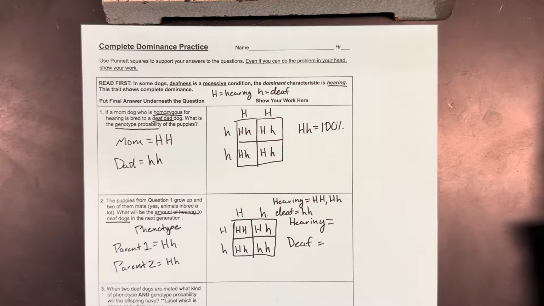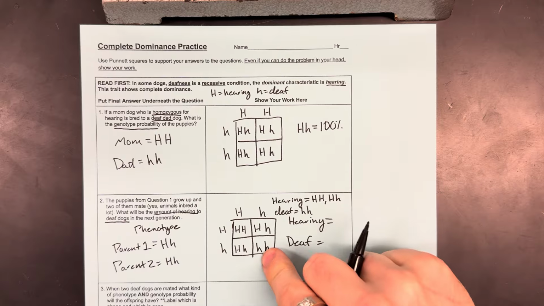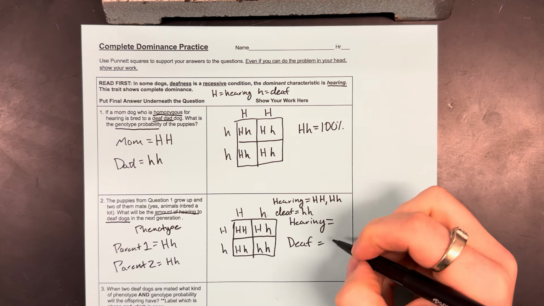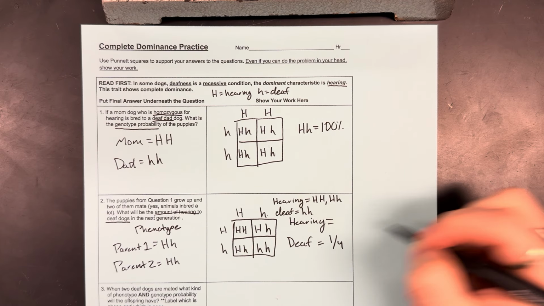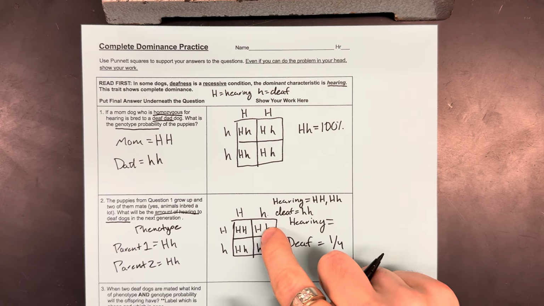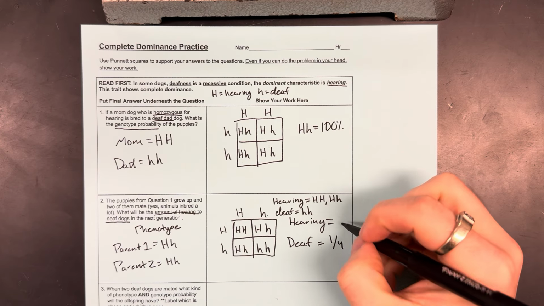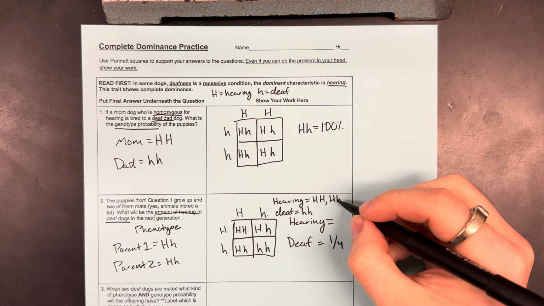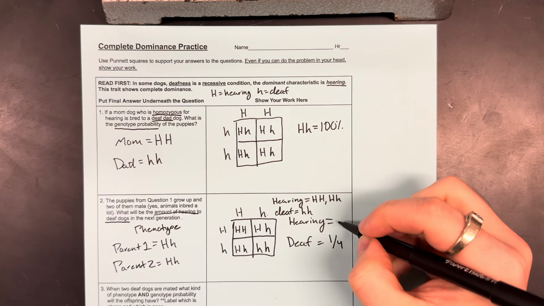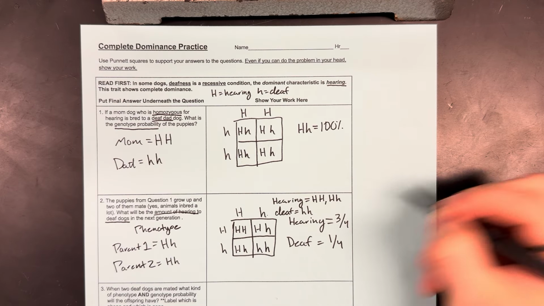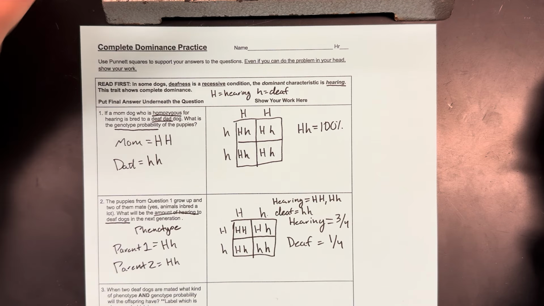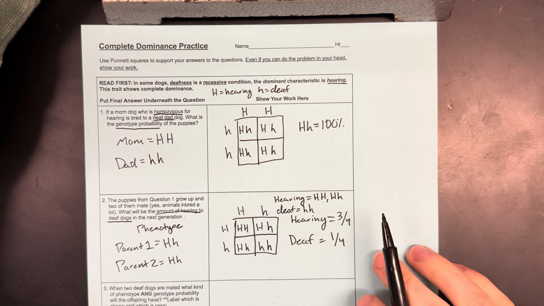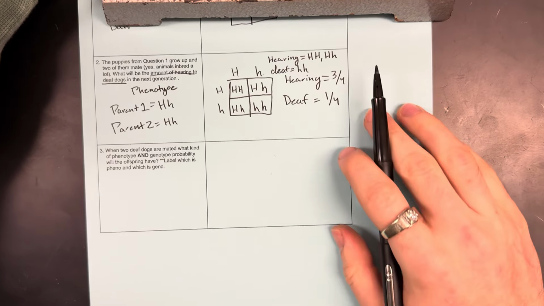So it's going to be lowercase h, lowercase h. So we see 1 lowercase h, lowercase h. And so we have 1 out of 4 are going to be deaf. And then 3 of our other ones, they have either capital H, capital H, or capital H, lowercase h. So 3 out of 4, or 75% of them, are going to end up being hearing. Okay, so that's problem 2.